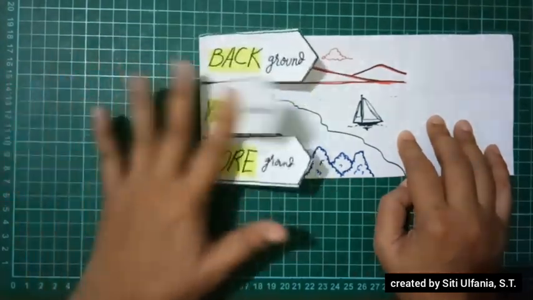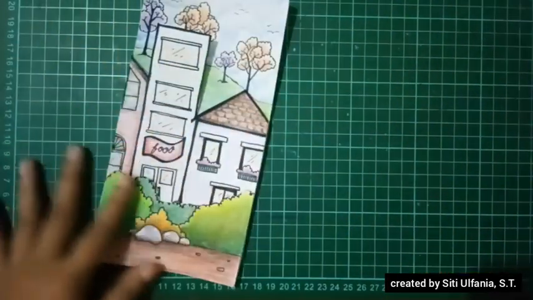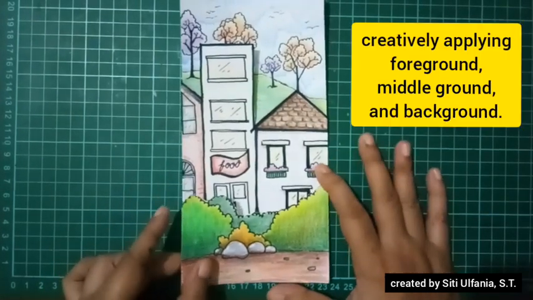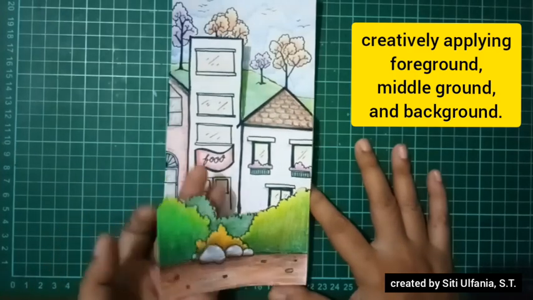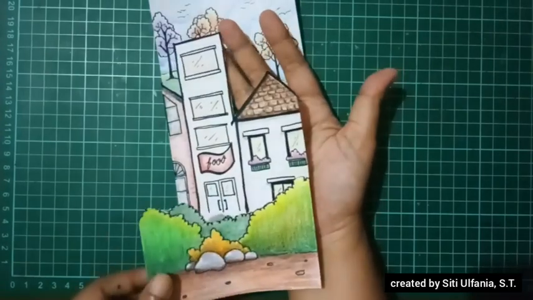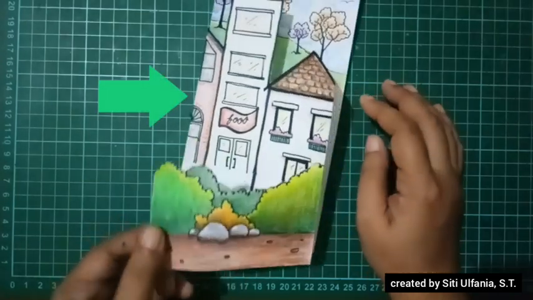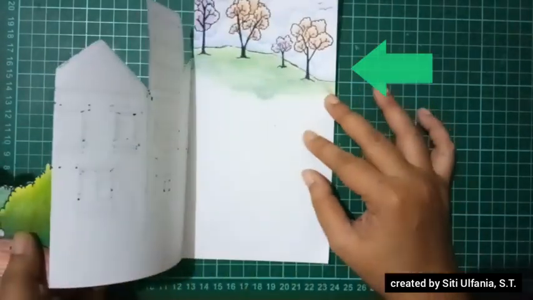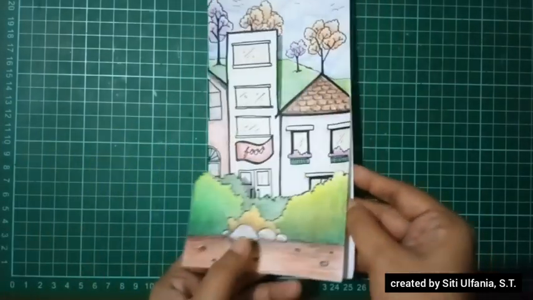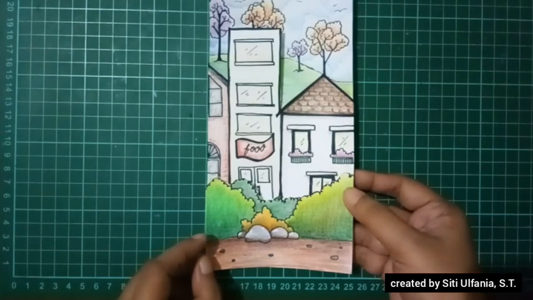Okay, now this is what we're gonna make today. This is your task. We are going to apply foreground here, the middle ground there, and the background. Foreground, middle ground, background, like this. You will have something like this, okay? Now, prepare your media and say basmalah.